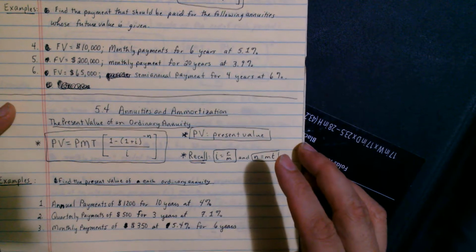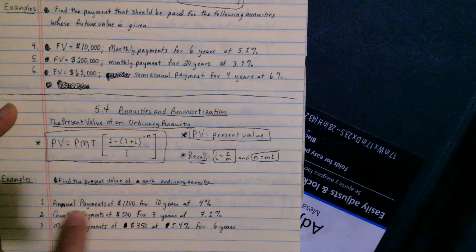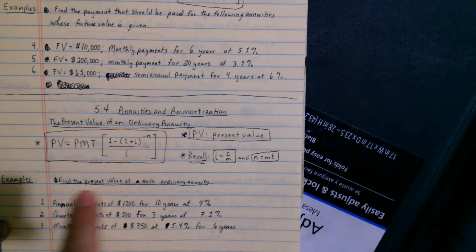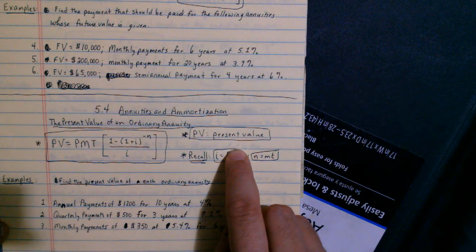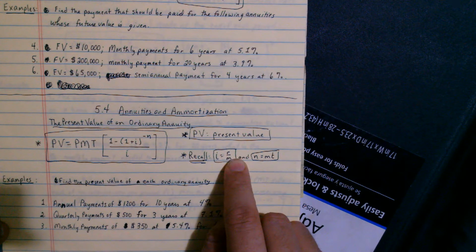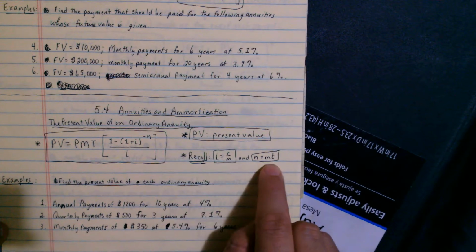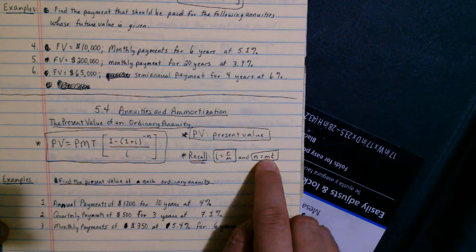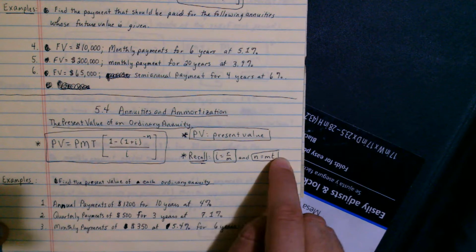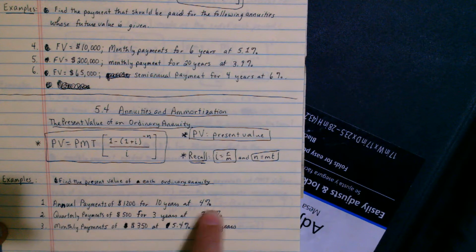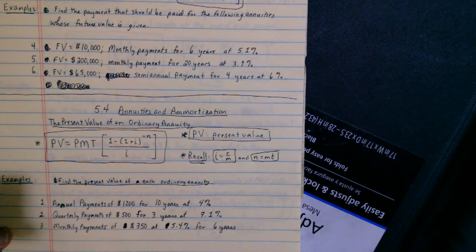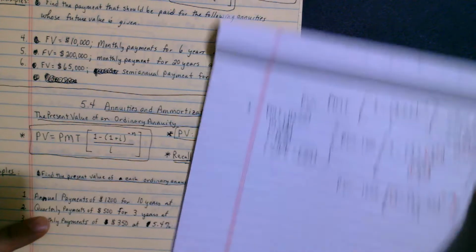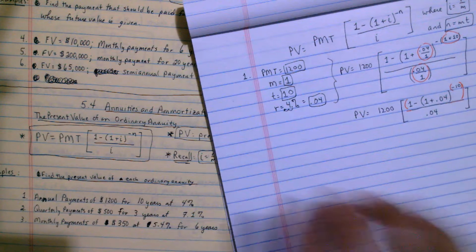And so a lot of these formulas, we're just going to take these values that you see and plug them in. So find the present value. Again, i is r over m, the interest rate per year divided by the number of compoundings per year. The n is the number of compoundings per year times the number of years, m times t. So if you want to find the present value, they're going to give you the information, and we're going to put it into the formula.